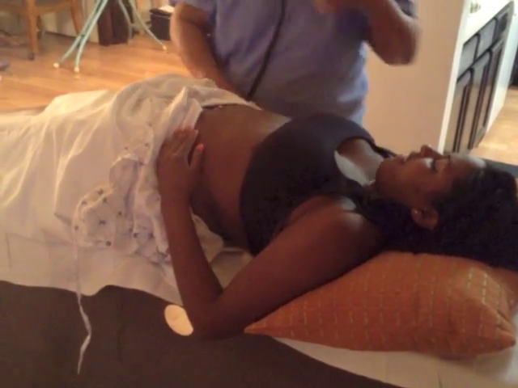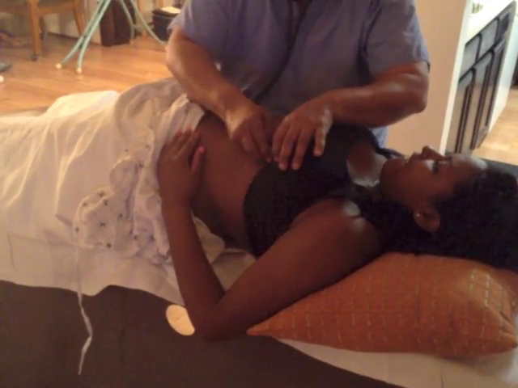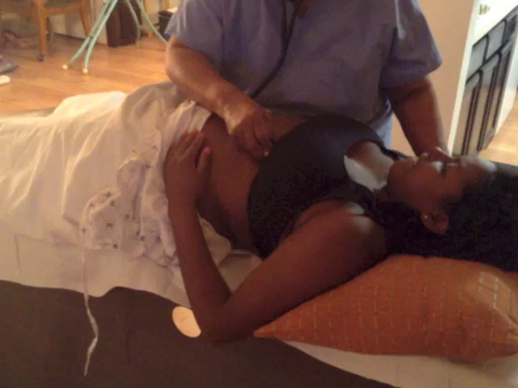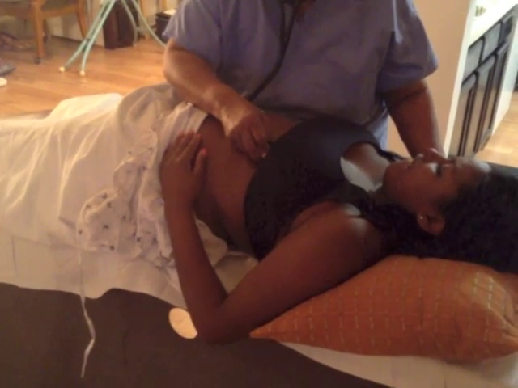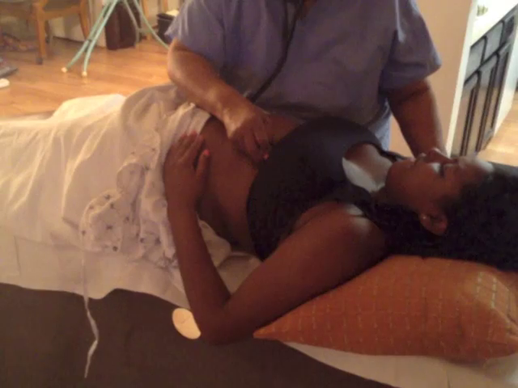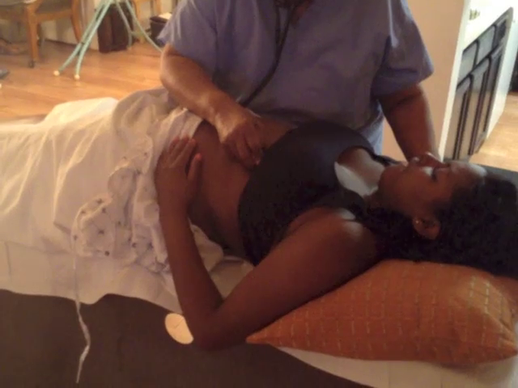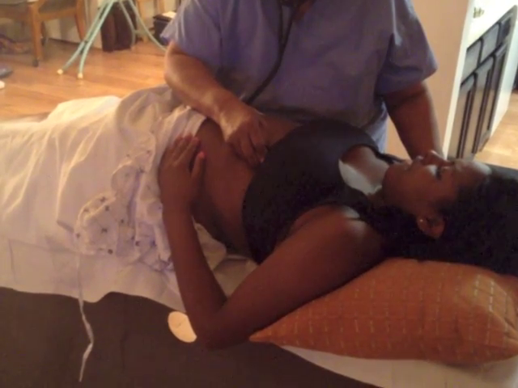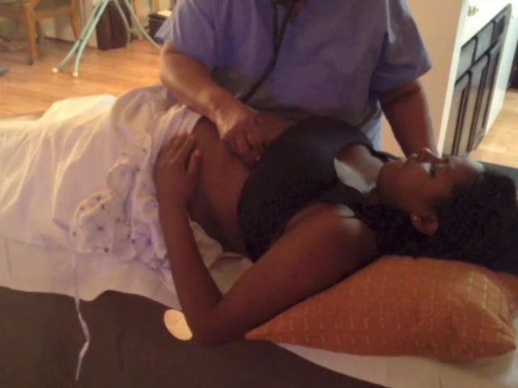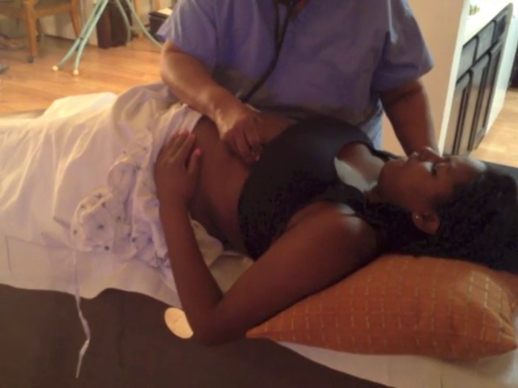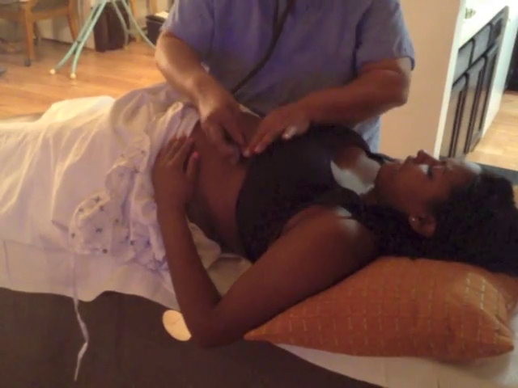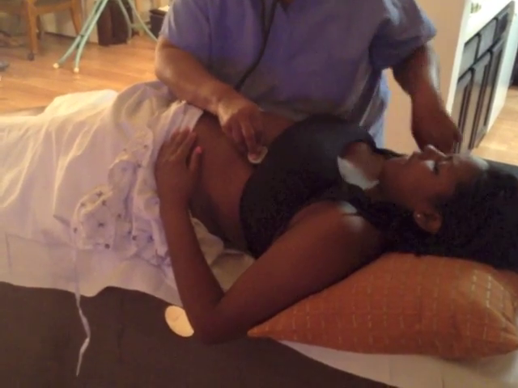So now I'm going to listen to your apical pulse. Apex is the mitral valve, tricuspid valve closing, the S1, S2, pulmonic valve. Okay, I'm listening to the apical pulse through my scope.